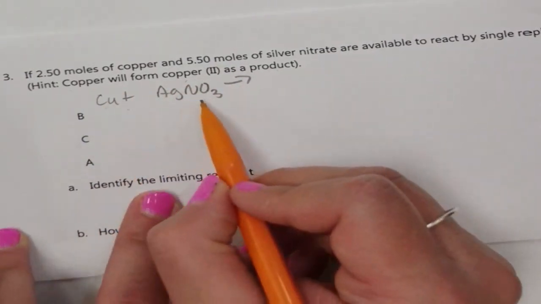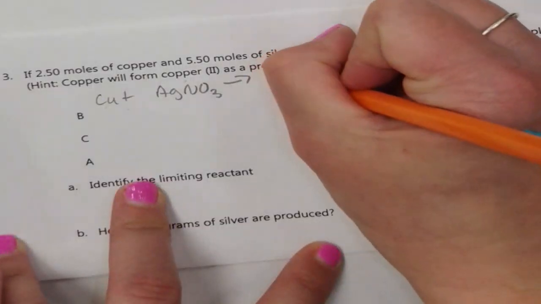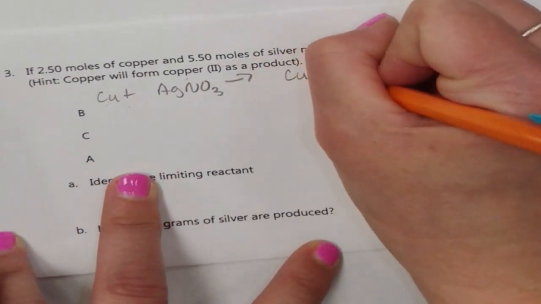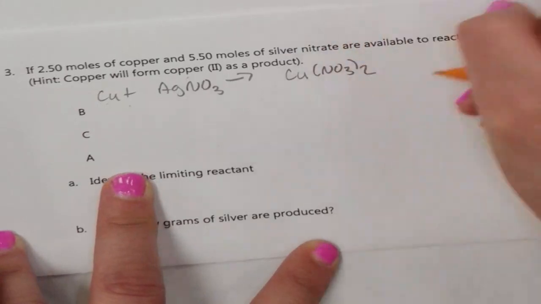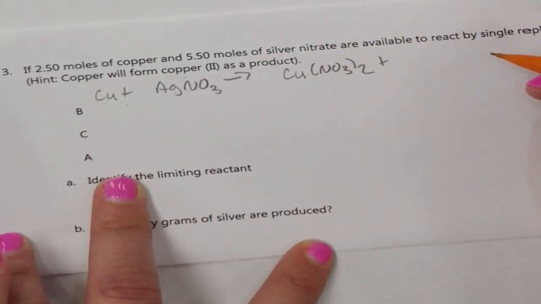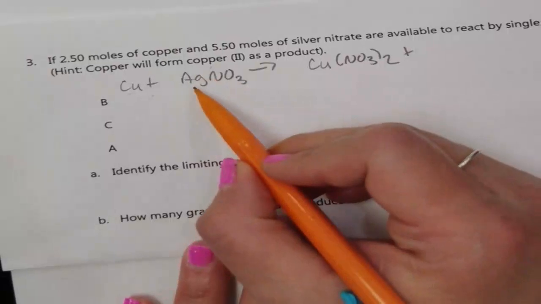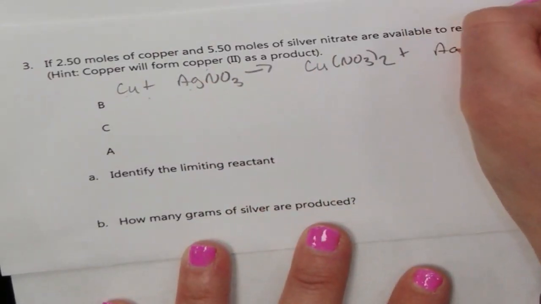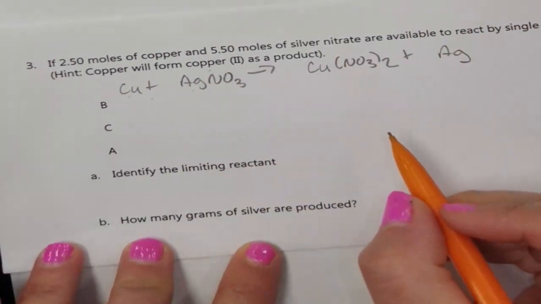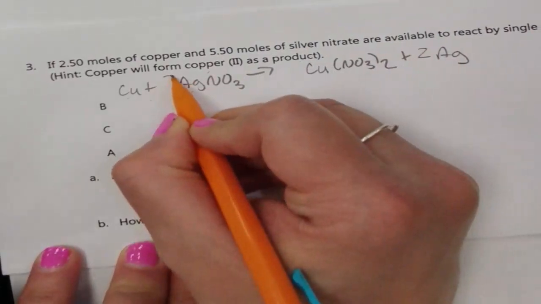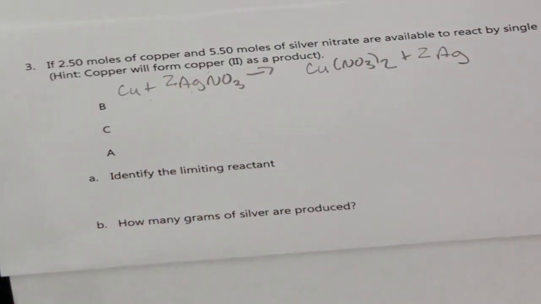Okay, so copper is going to create copper 2 nitrate, and the only way for you to know that is for me to tell you. There is actually, in fact, a way, but that is beyond the scope of our course. So I'm not going to expect you to know that and how to figure that out. That's something that we'll investigate a little bit more if you take AP. Okay, silver is left by itself. So here we go. Now we got to balance this reaction. There we go.